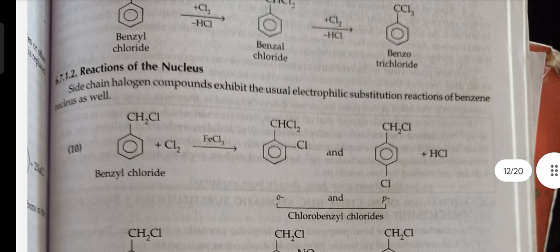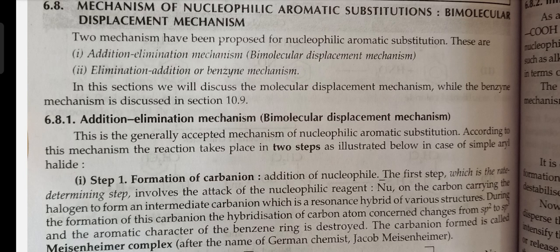Reaction of the nucleus. Side chain halogenated compounds exhibit the usual electrophilic reactions of benzene. Mechanism of nucleophilic aromatic substitution by molecular displacement mechanism. Two mechanisms have been proposed for nucleophilic aromatic substitution. These are: number 1, addition elimination mechanism or molecular displacement mechanism. Number 2, elimination addition or benzyne mechanism.